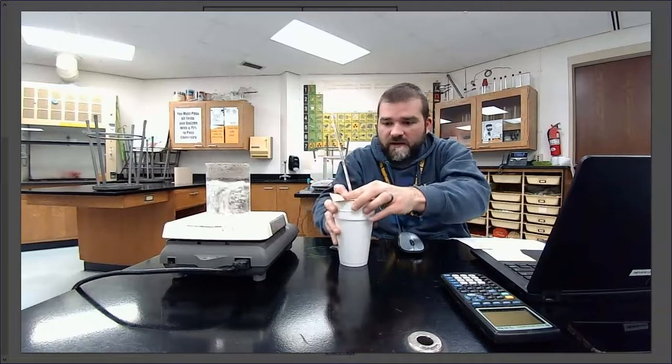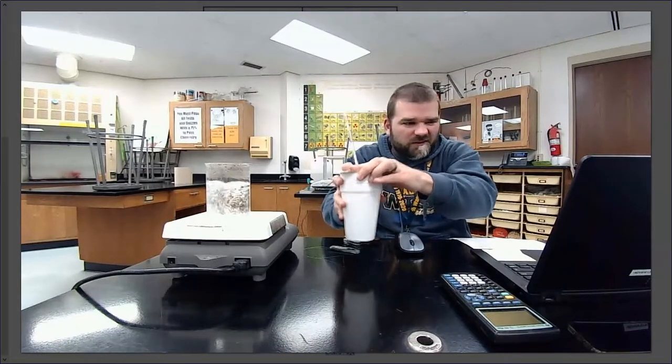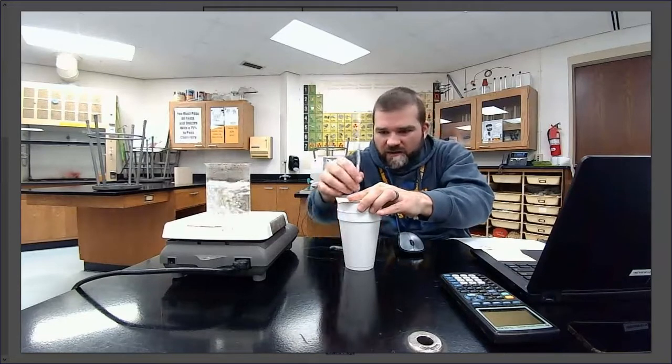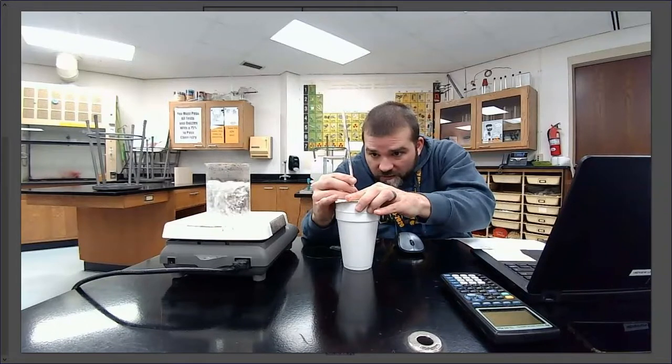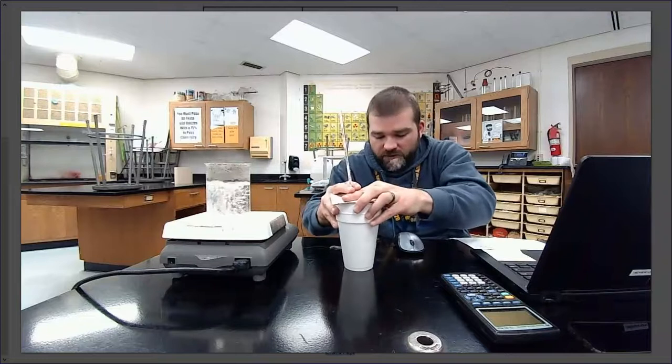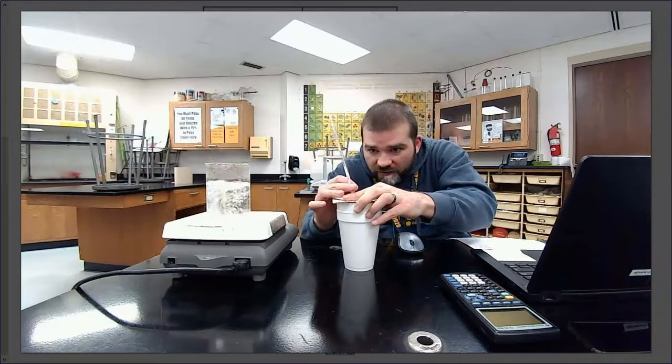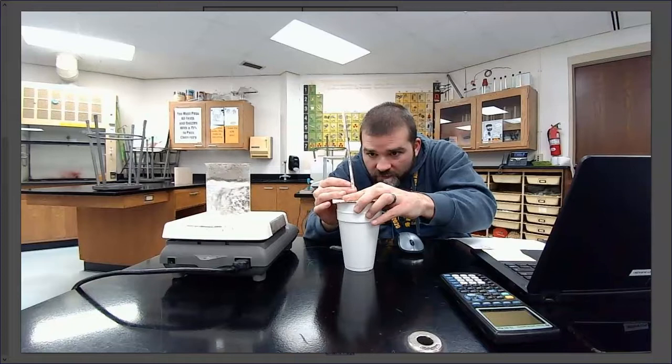I put my thermometer back in, and now I give it a little swirl just to make sure that the water and the metal are coming into complete contact with one another. And then I watch it and see what it does. It's still moving up just very slightly. Oop, I just spilled. That's not good. That'll throw off the data. And I think it's stopped.